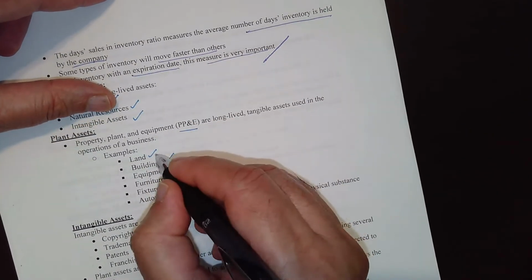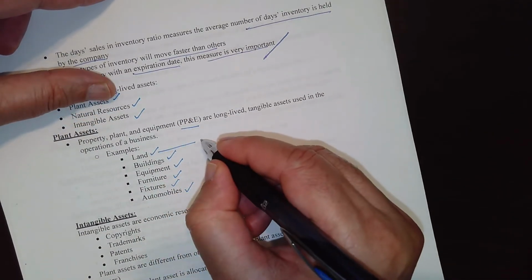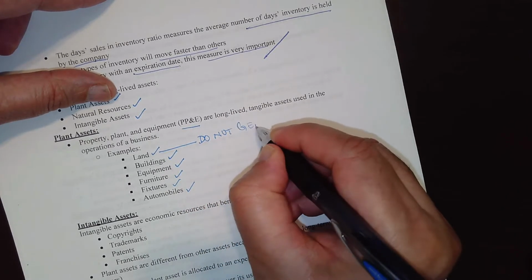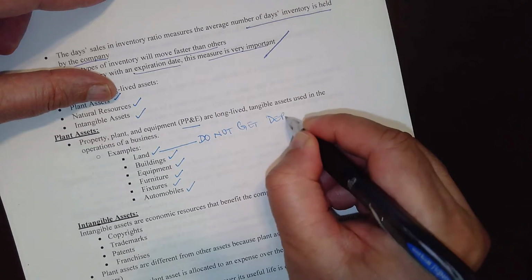Among all those, land is the only asset that does not get depreciated.